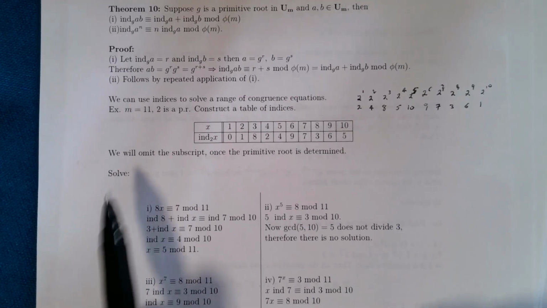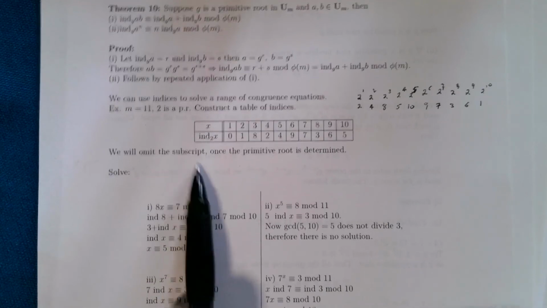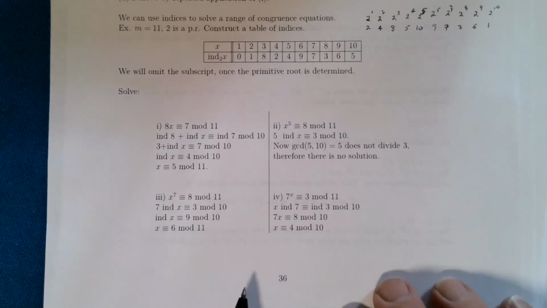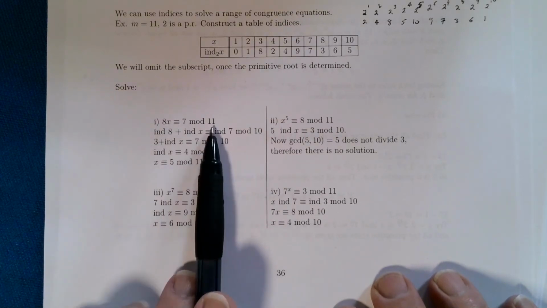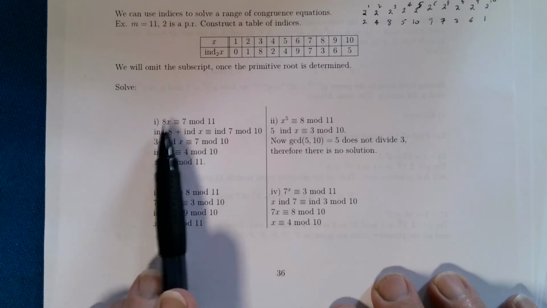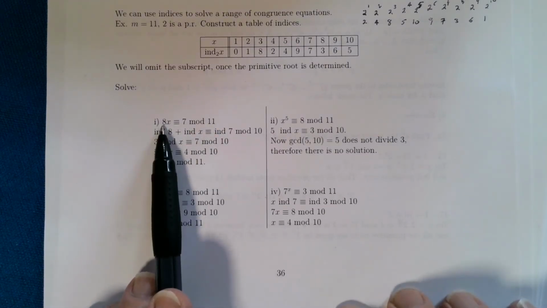So once we've determined the primitive root, we omit the subscript. Here are just 4 little examples on how to use this to solve equations. This is a nice simple one. Firstly, I'm solving 8x is 7 mod 11. These are relatively prime, so I know it's got a unique solution, which we can solve by Euclid's algorithm, but here I'm going to do it using indices.